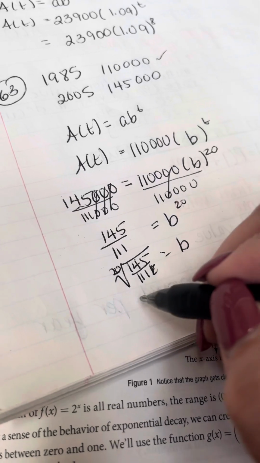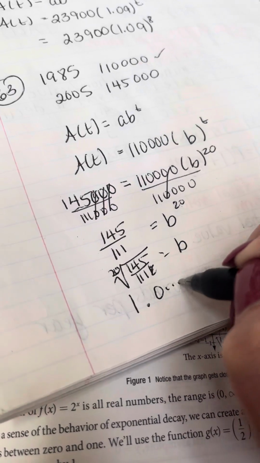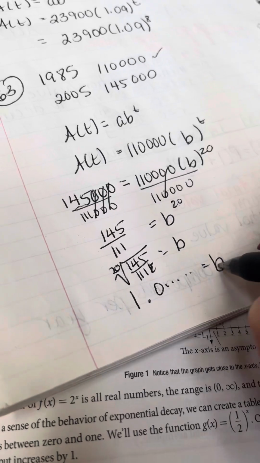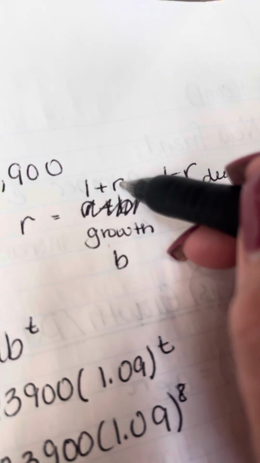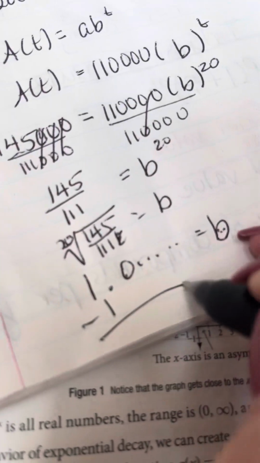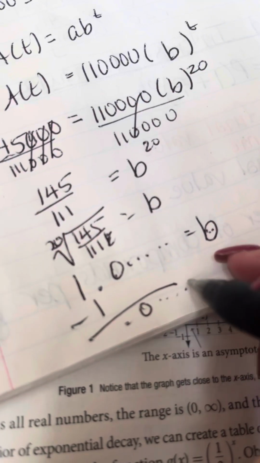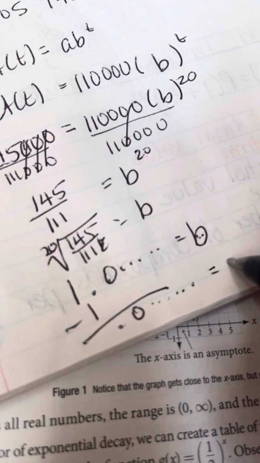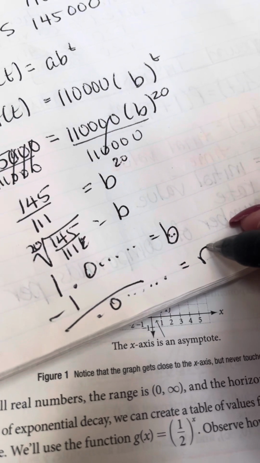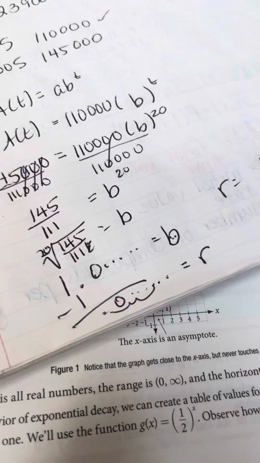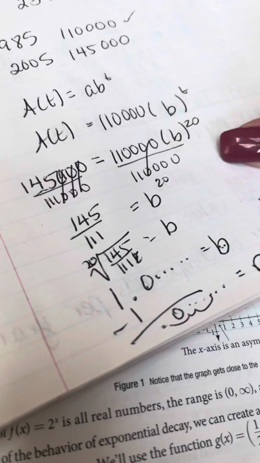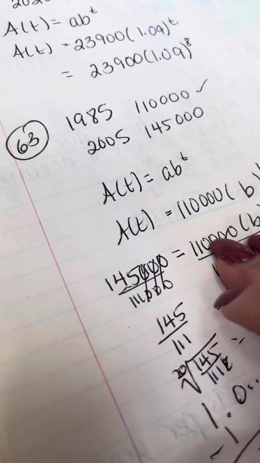So this is going to end up being 1.0 something something something something equals B. Again, this is B. They want to know the rate. So since this is growth back up here, in order to get R, I'm going to have to do whatever this value is and subtract 1. And then you'll get your 0.0000 whatever it is. And that's equal to R. And then to convert that to the percentage, you have to move that decimal over. And again, I explained all that in class when I did this problem originally. So hopefully you can look back at your notes and figure that out.